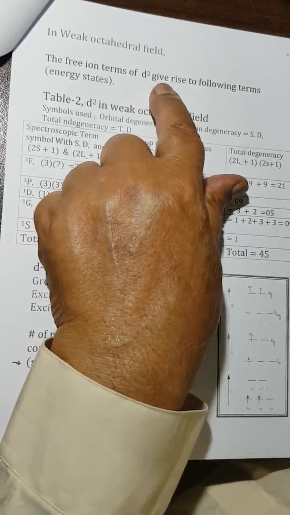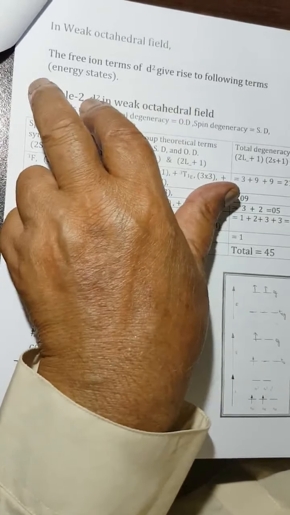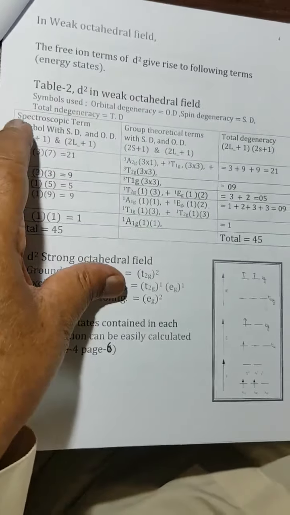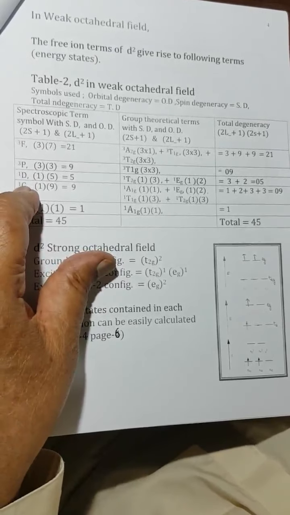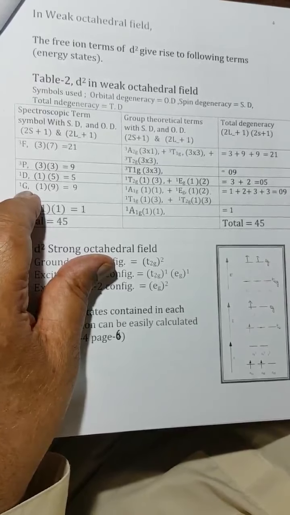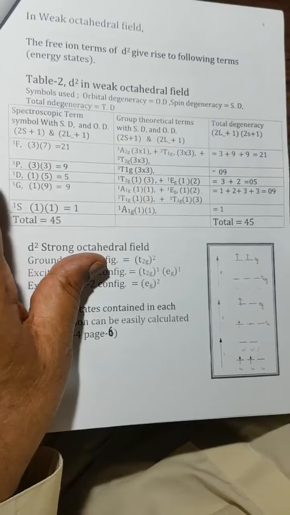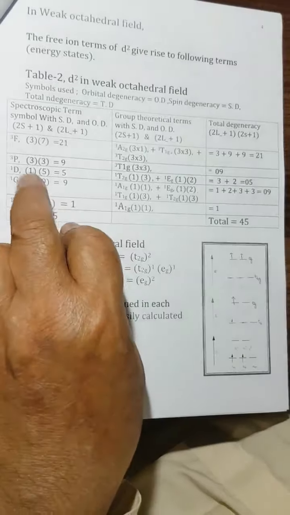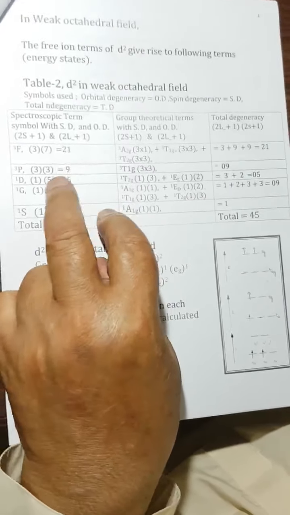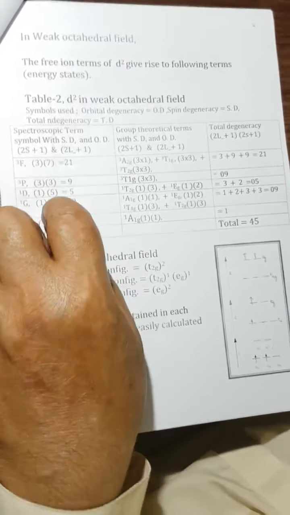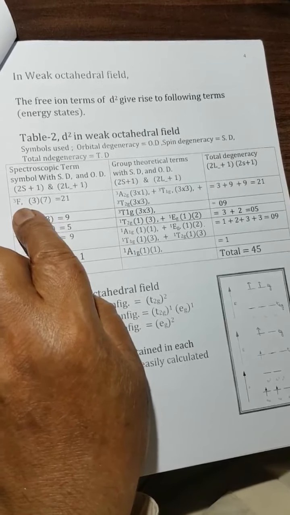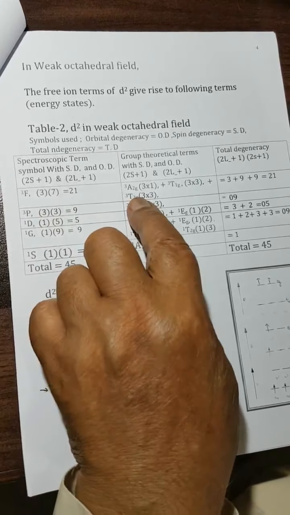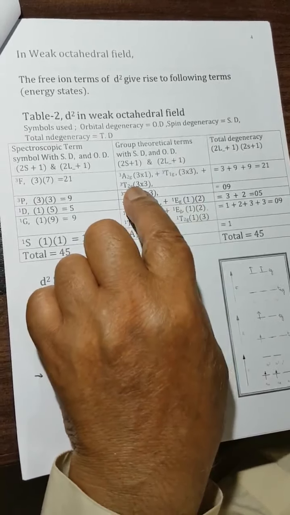Now let's come to the weak octahedral field. The free ion terms of D2 give rise to the following energy states. In this table, D2 in a weak octahedral field, I'm showing how many states each contains, and then when it splits, it splits into this, this, and this.